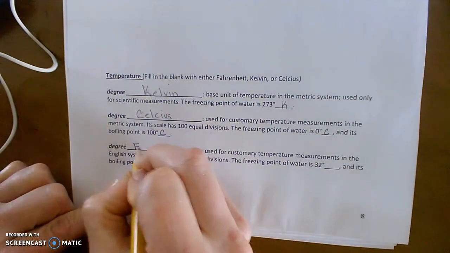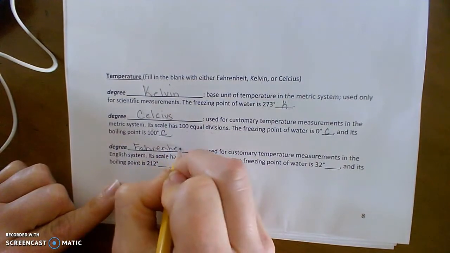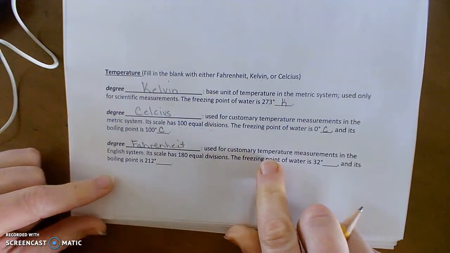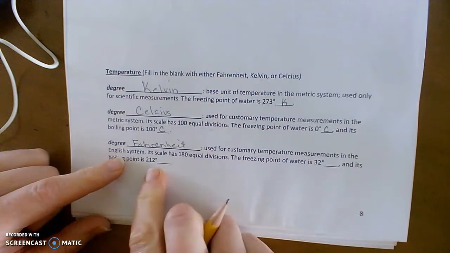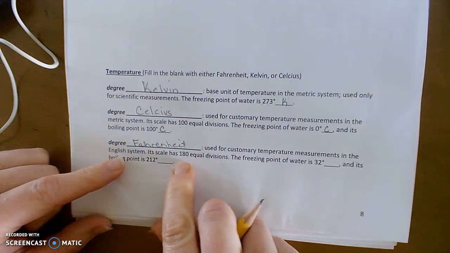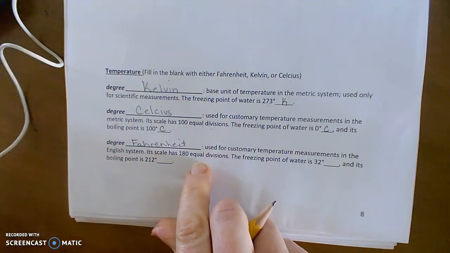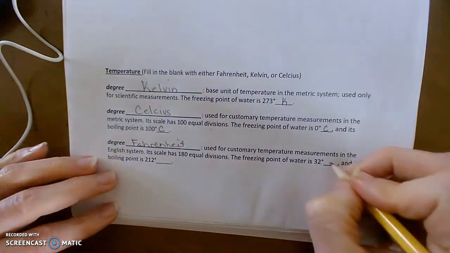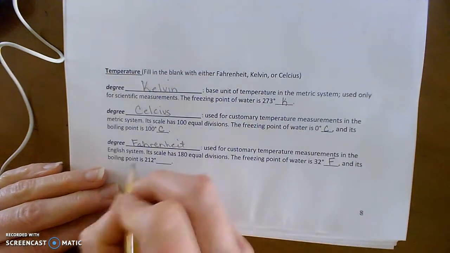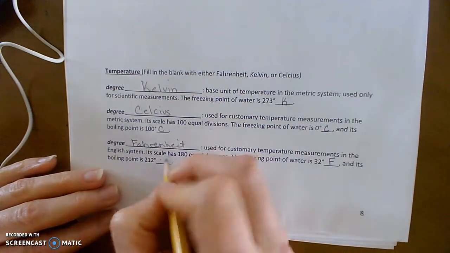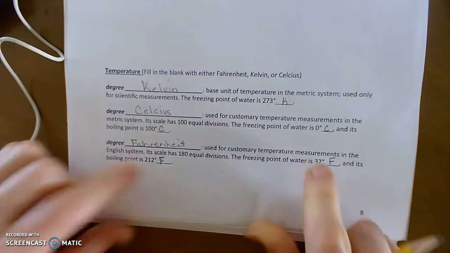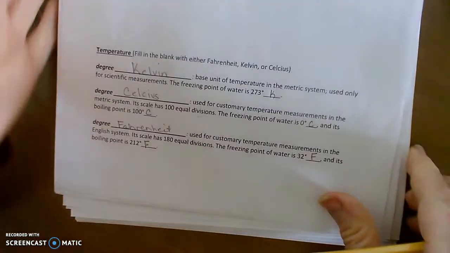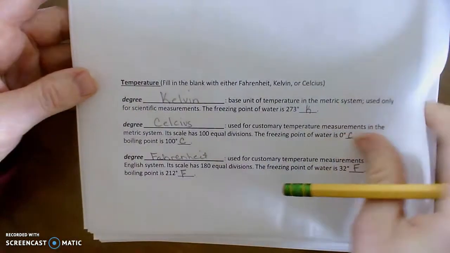And degree Fahrenheit is used in the English system. And this scale has 180 equal divisions between freezing and boiling. The freezing point of water is 32 degrees Fahrenheit, and its boiling is 212 degrees Fahrenheit. So again, you subtract these two and you'll get 180, which is like degrees for a line in half of a revolution in a circle.